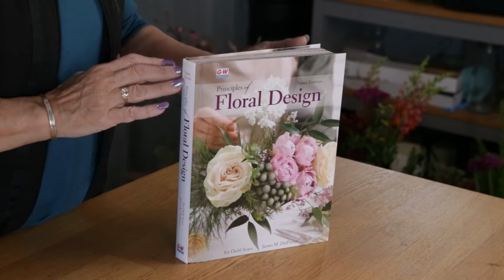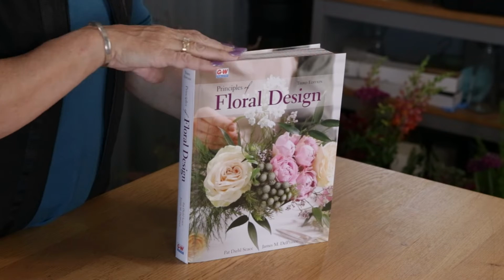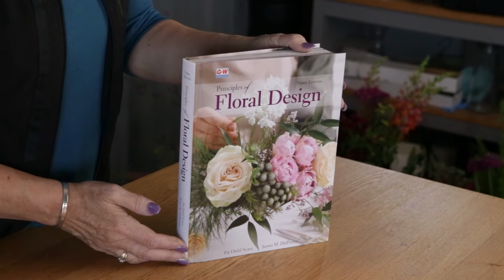So it's going to feature a multimedia approach to the floral design study. We're going to be basing it off the book, The Principles of Design, and this book was written by 2 AIFD designers, friends of mine, Pat Skase and Jim Del Prince, and it also has an online component that you'll have assigned learning activities, such as matching games, some vocabulary, and some worksheets.